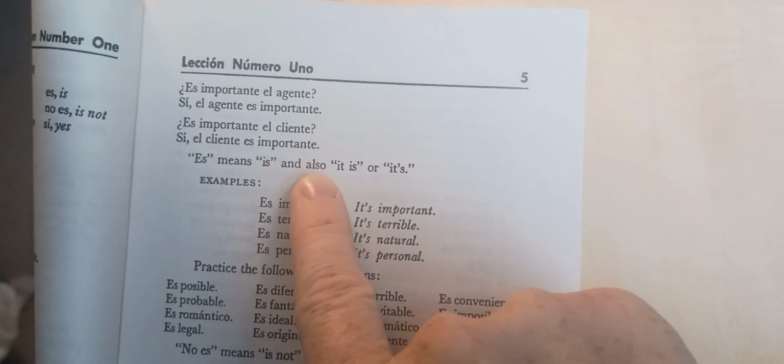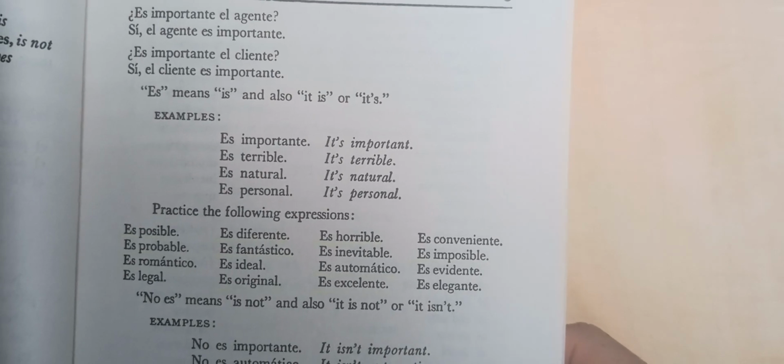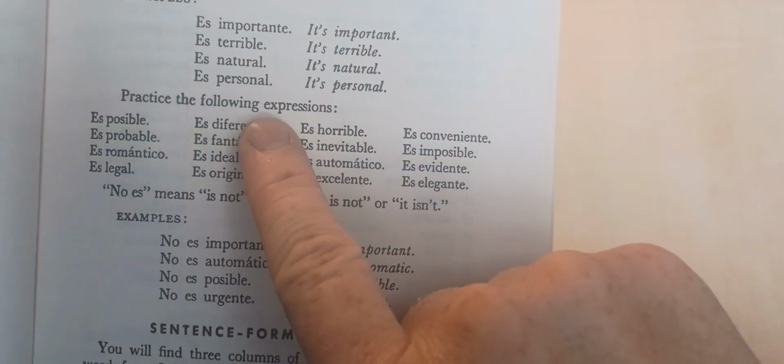We're going to head over here to page 5. Es means is, and also it is or its. Examples. Es importante. It's important. Es terrible. It's terrible. Es natural. It's natural. Es personal. It's personal. Practice the following expressions.